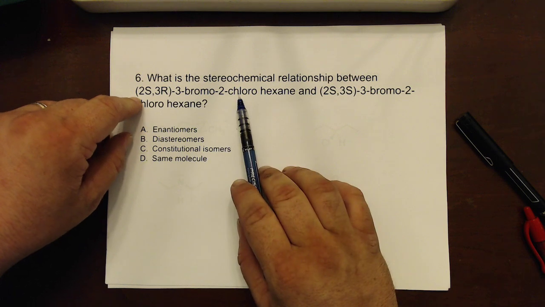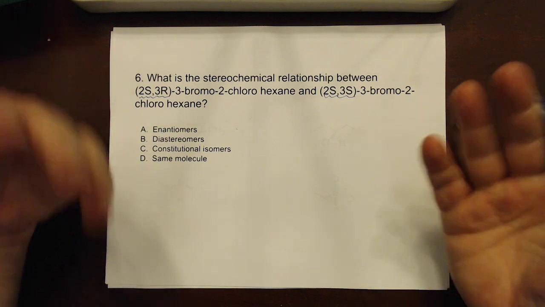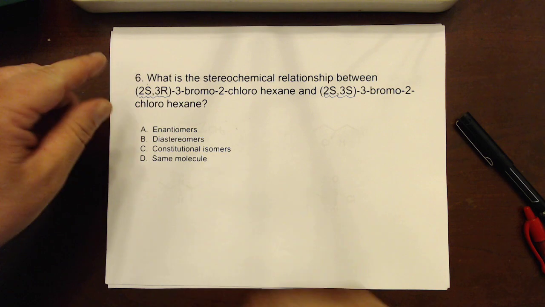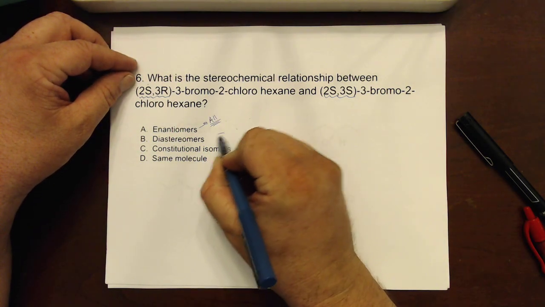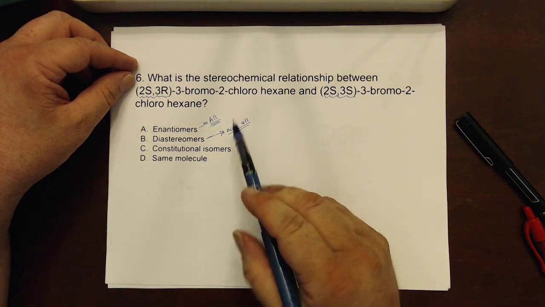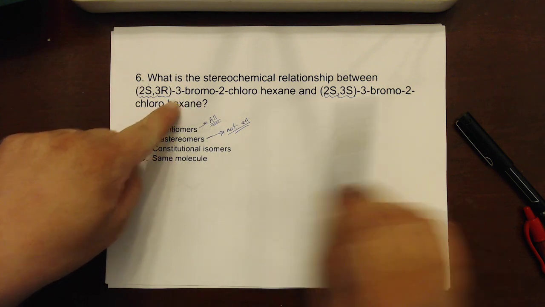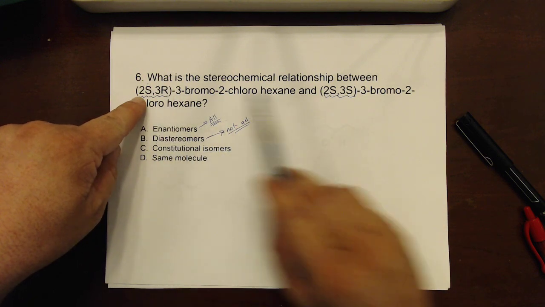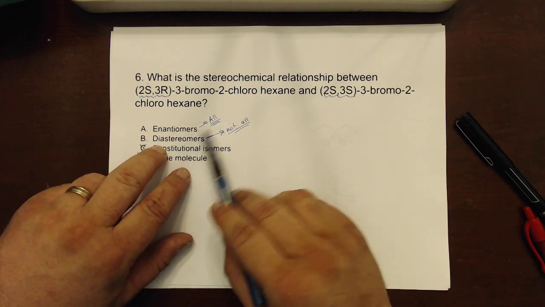This one you don't even have to look at, right? All the information you need is right here. So when you flip wedges and dashes, you flip from R to S and S to R. So the same rules apply as the other one. Enantiomers, all flipped. Diastereomers, not all. So obviously they're more than constitutional isomers, because their names are exactly the same, except for the R and the S. They're not the same molecule, because this is SR and this is SS. So the question is, did we flip them all or not?